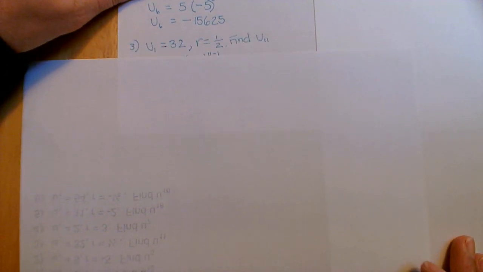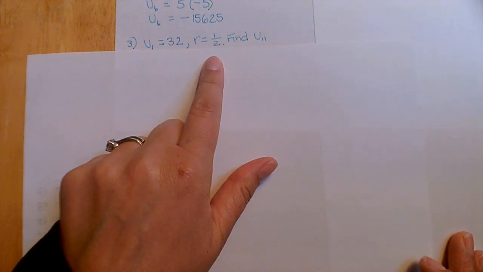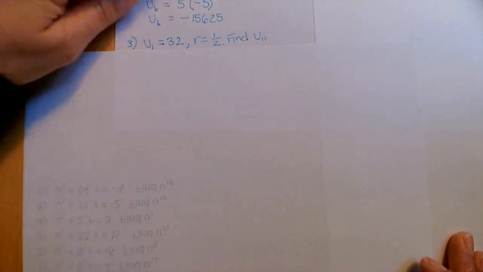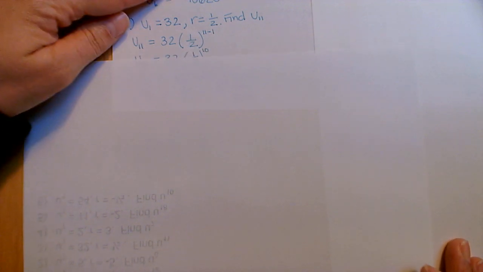All right, number 3. Here's number 3. We have now, the first term is 32, the ratio is 1/2, and we have to find u sub 11. So here we have 32. Notice I put the parentheses around the 1/2, 11 minus 1.